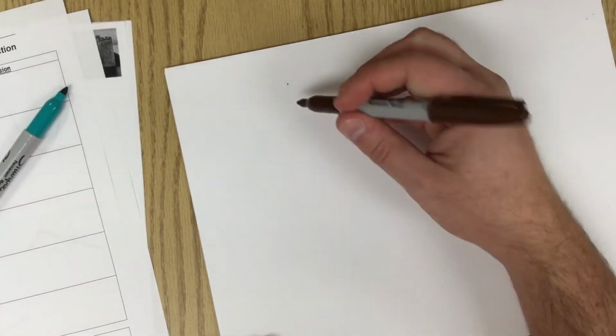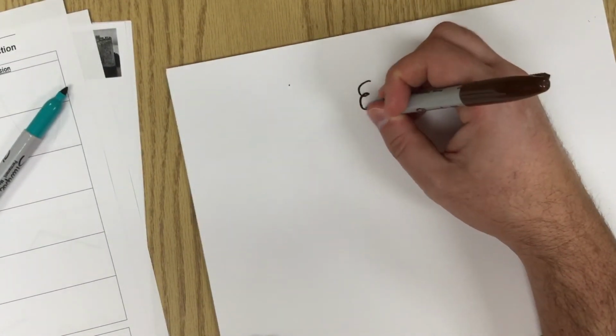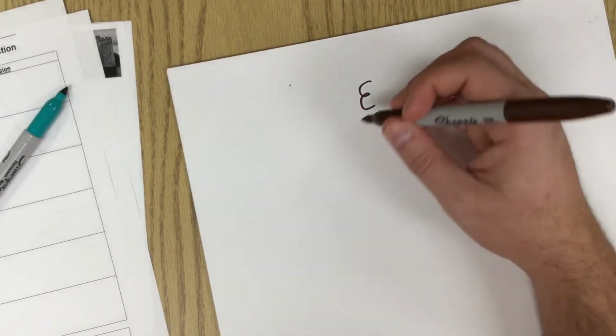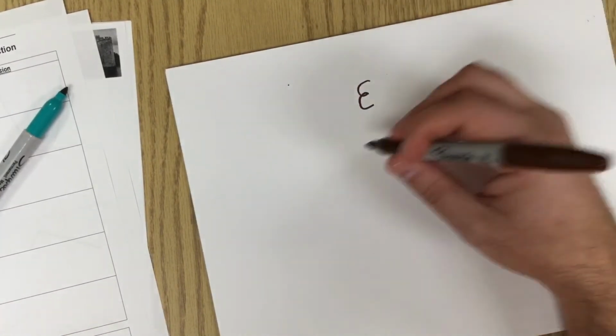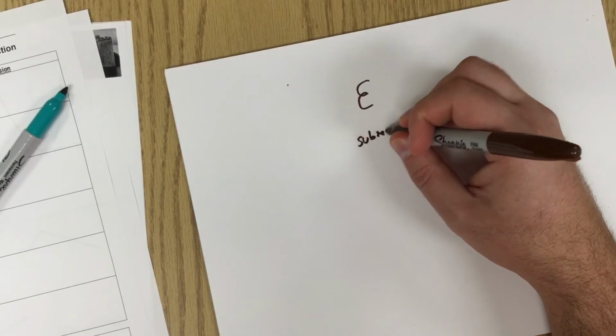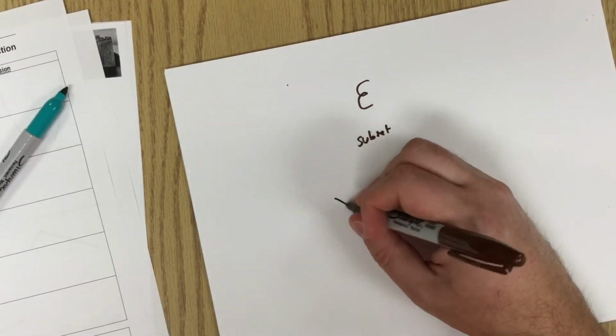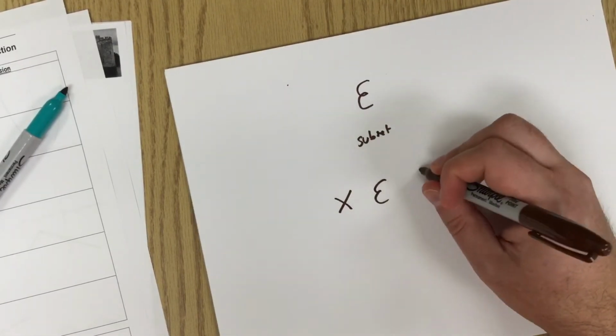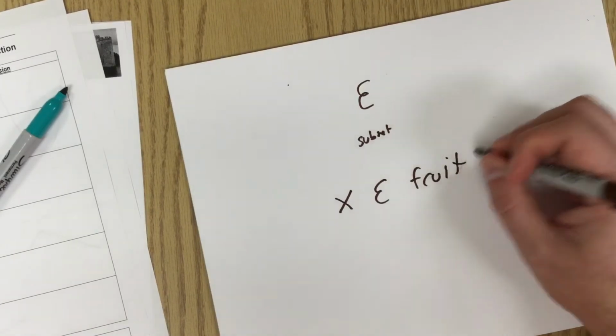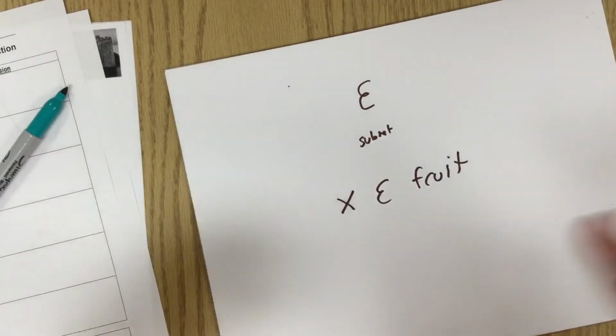And why do we care about that? Because we're going to use another symbol. This over here looks like a backwards E. It's the Greek letter epsilon, and it means 'is an element of'. For example, if I say x epsilon fruit, what I'm saying is that x is a part of the thing we call fruit.